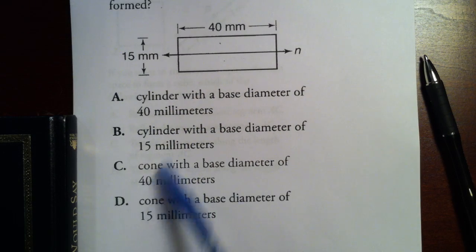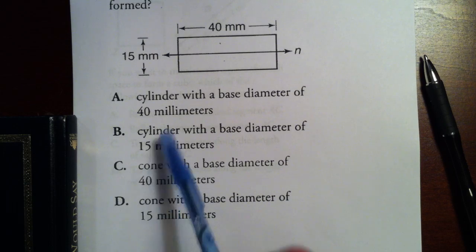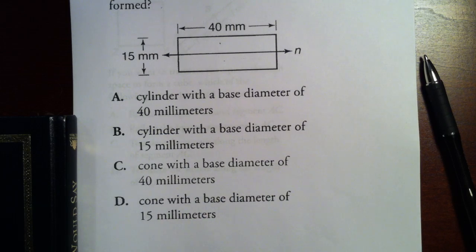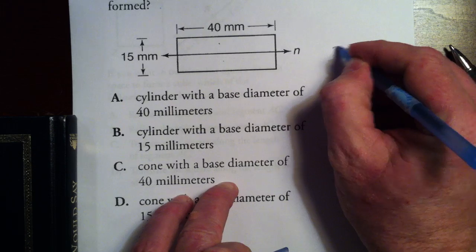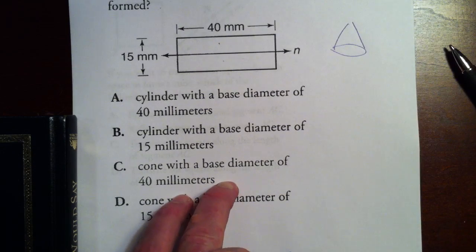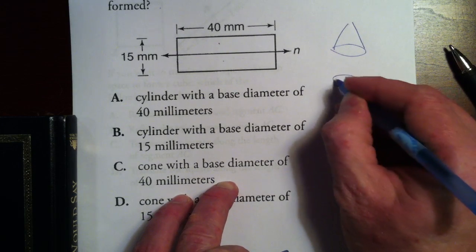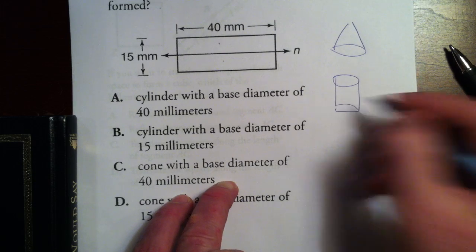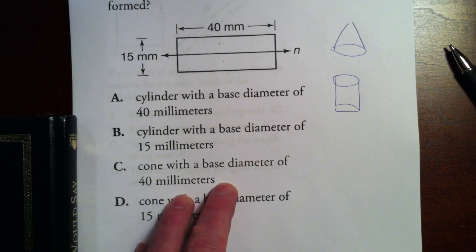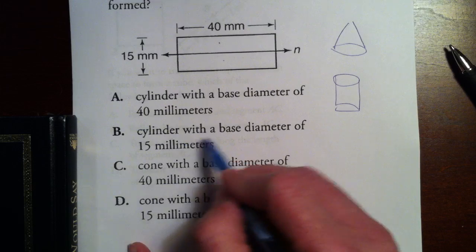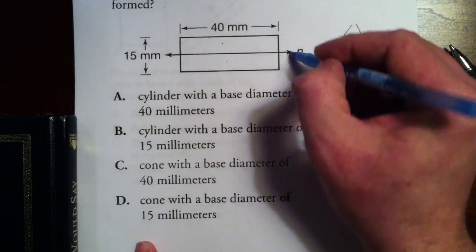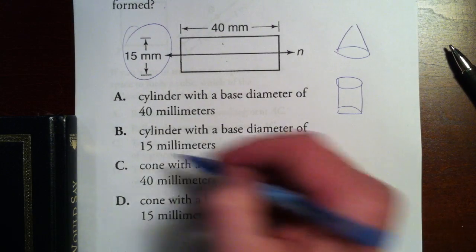And the answer, we have a cone and a cylinder. Be careful, don't confuse cone with cylinder. Okay, a cone is like this, like an ice cream cone. A cylinder is like this right here, like a Diet Coke. Okay, so the answer is B, a cylinder with a base of 15 millimeters, which is right here.